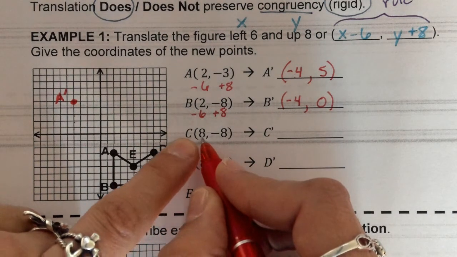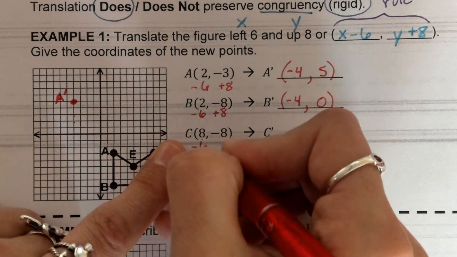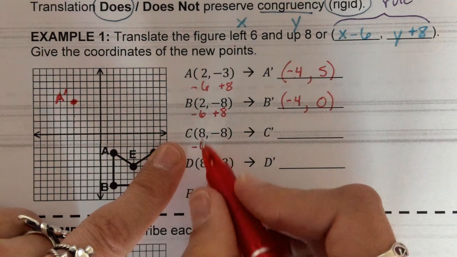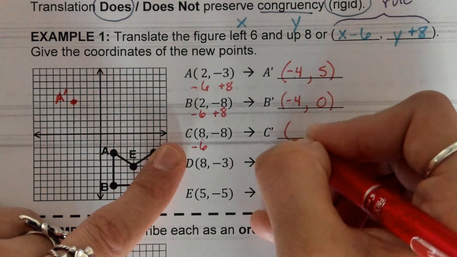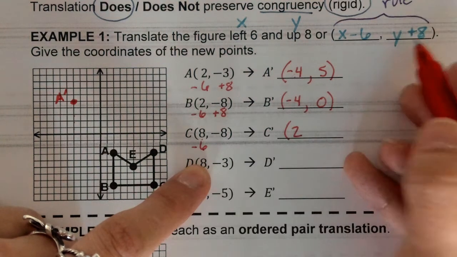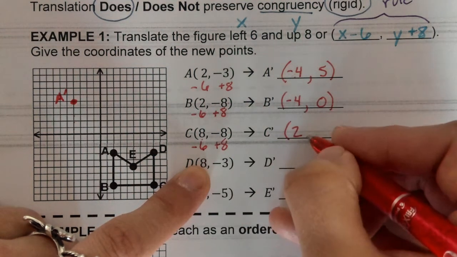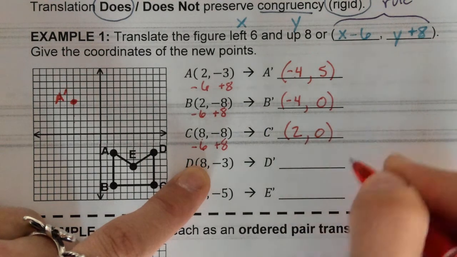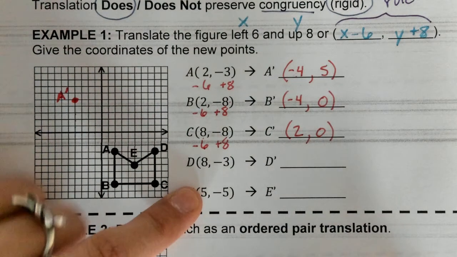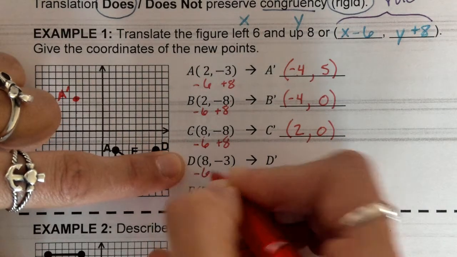C to C prime. Take that 8 for x. What are we doing with x? We're subtracting 6. So let's subtract 6. Not too bad of a problem, right? 8 minus 6. We're going to wind up with positive 2. Then we have that negative 8, and our y, we're adding 8. So we have, again, just like we did up here with B, they're going to cancel out. We're going to get another 0. And I know I didn't plot those. We'll plot those in just a moment. Point D, again, subtract 6 from the x, minus 6. Oh, we just did that.